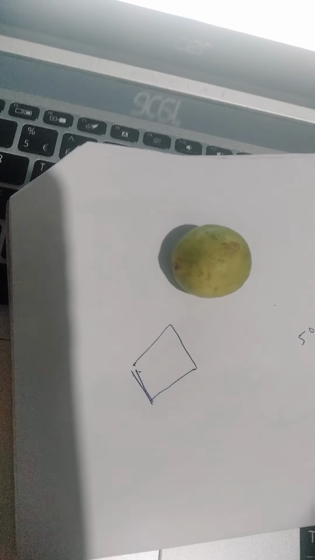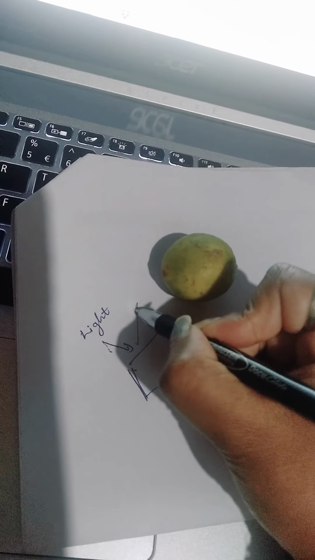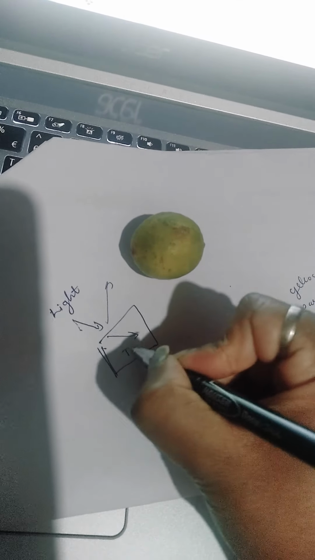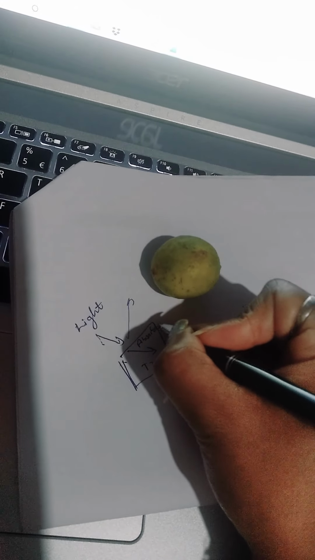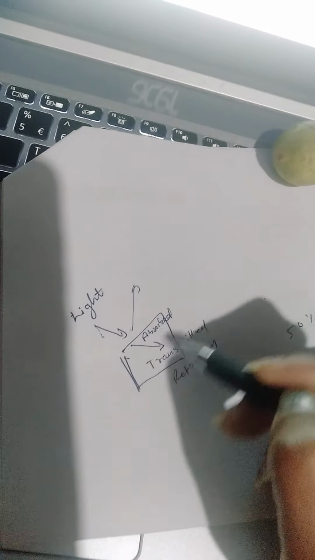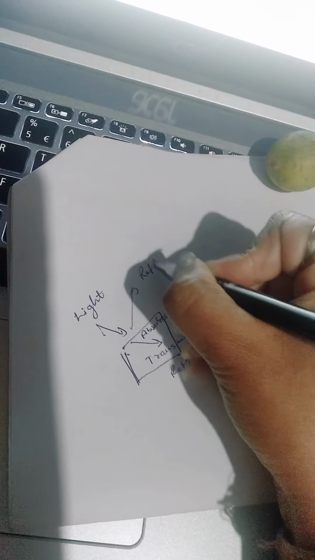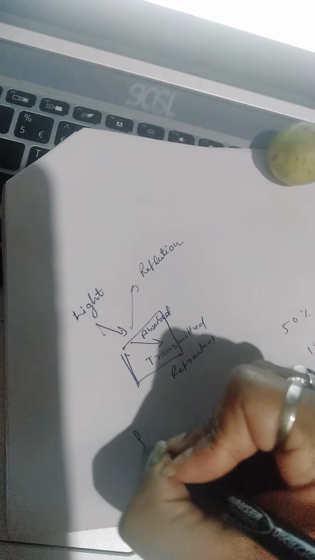So we use this optical property for sorting, grading, and determining the other quality of the product. Okay, so what does this mean? We can assume this one is our food material. So when light is incident on our food, some part reflects, some gets refracted, transmitted, and some gets absorbed. Now all these scattering, absorption, refraction, and reflection depend upon the food composition.